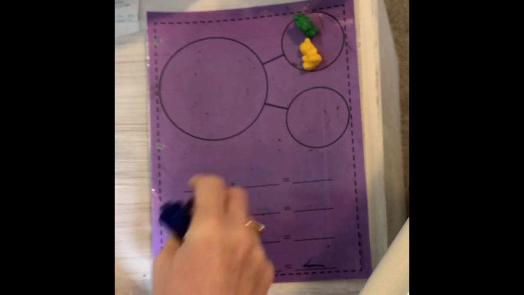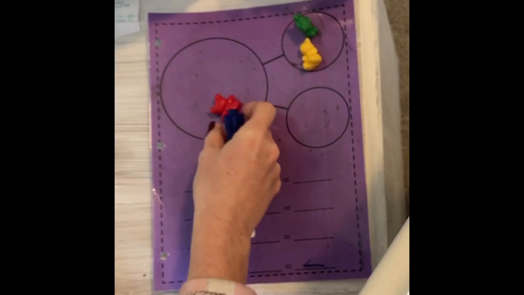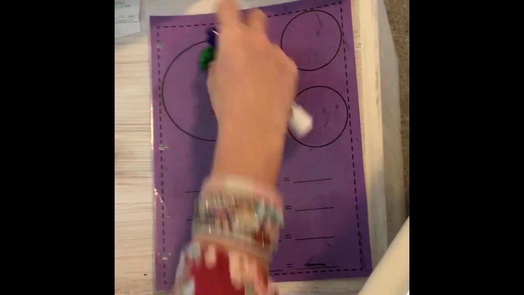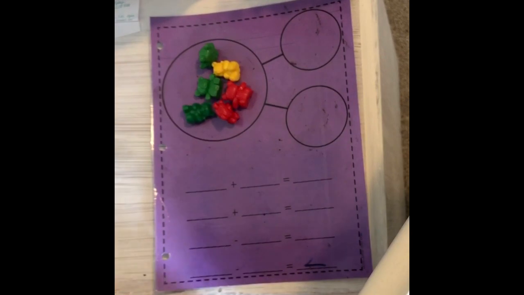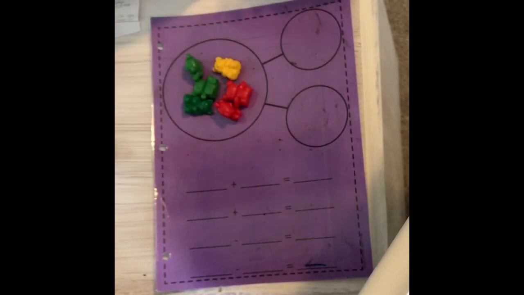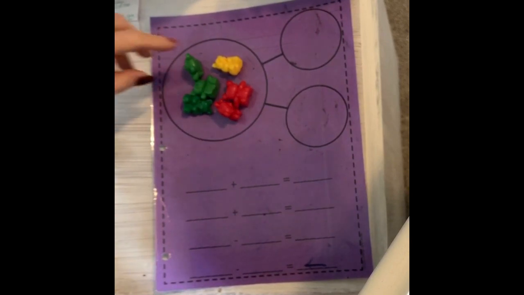Oh, okay, all together. Let's see. Let's put those 2. 1, 2, 3, 4, 5, 6. Okay, all together, I had 6 cookies. But hey, I don't know how many oatmeal cookies I had. How can I figure that out? Let's see. Altogether, I had 6 cookies. And I know that 2 of them are chocolate chip.